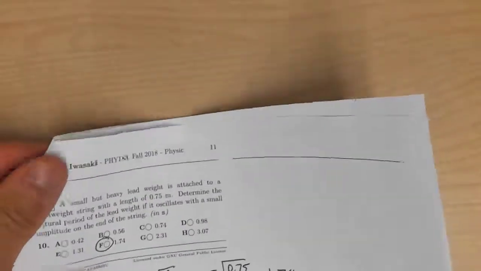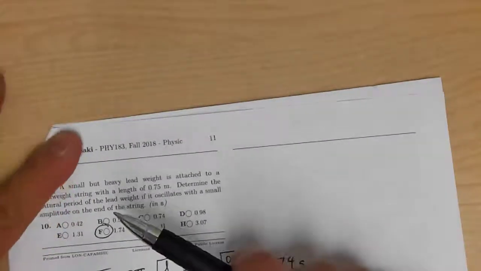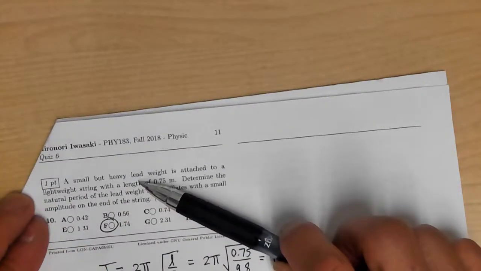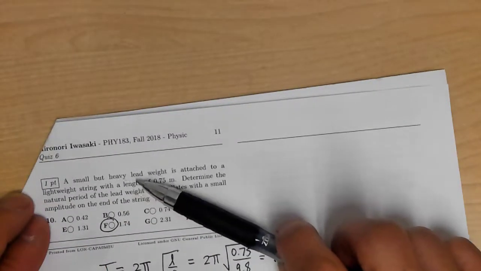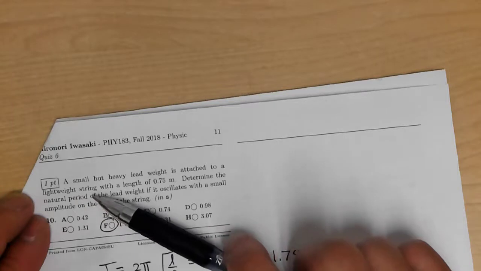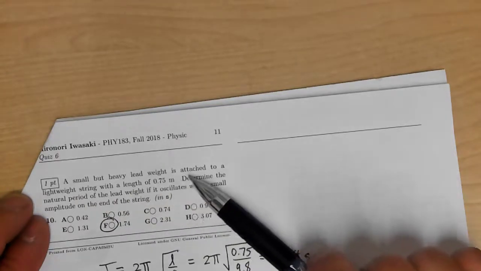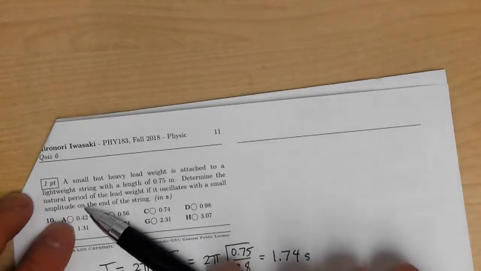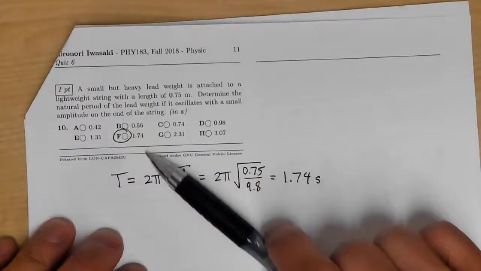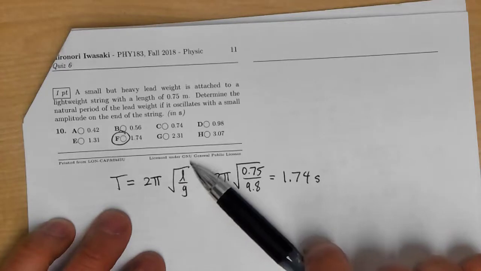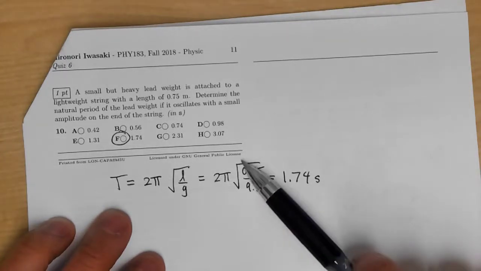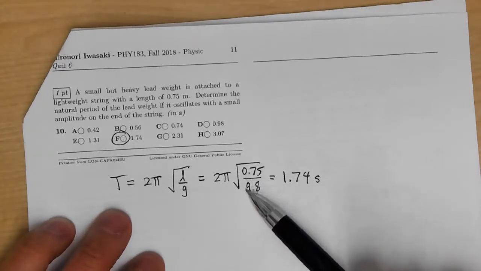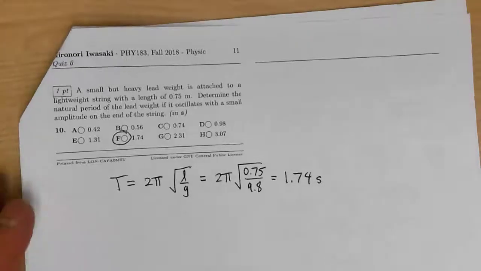Next one, the last one. A small but heavy lead weight is attached to a lightweight string with a length of 0.75 meters. Determine the natural period of the lead weight if it oscillates with a small amplitude on the end of the string. The period is 2 pi times the square root of L over g. L is 0.75, g is 9.8, so that comes out to 1.74 seconds.